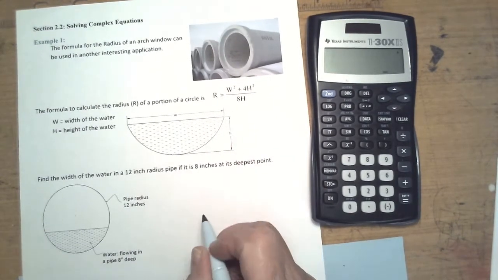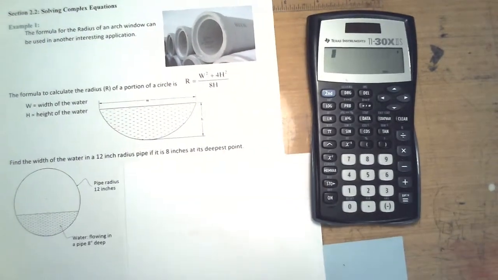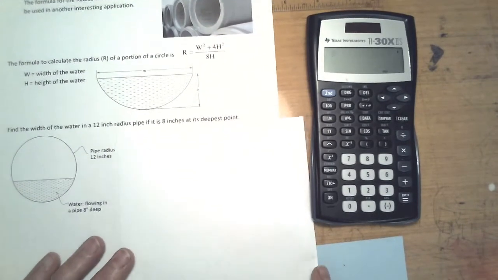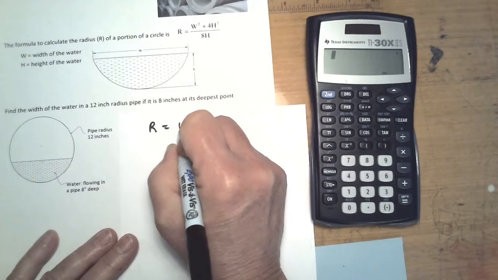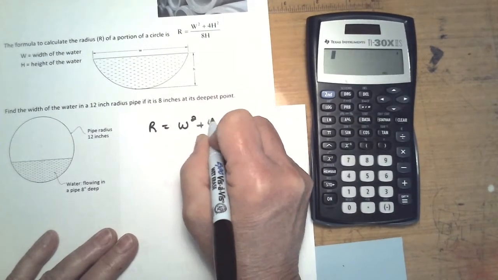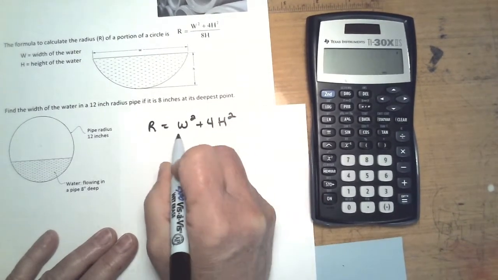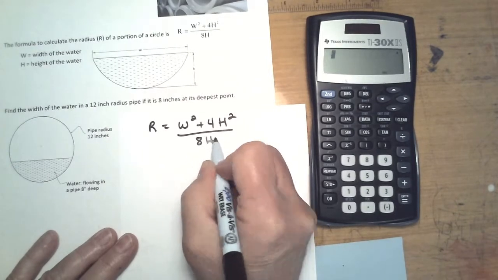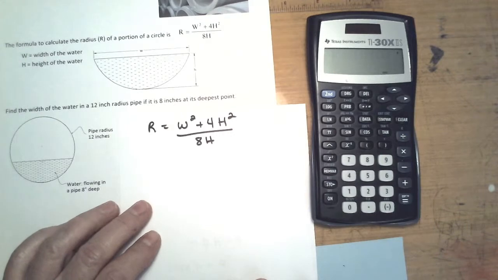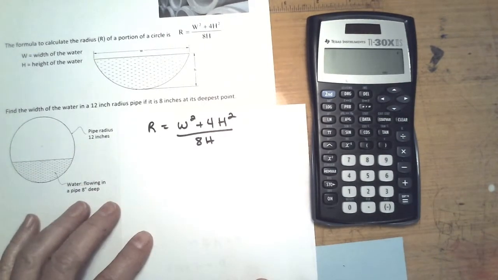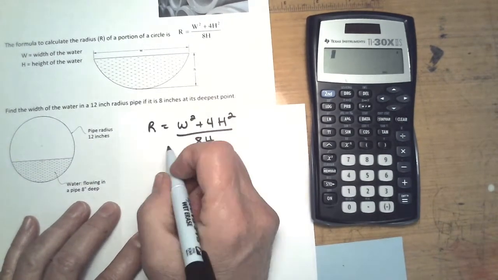So that's the formula that we're going to be using, and I'm going to use some scrap paper here, and we'll start by copying down the formula. R is equal to (W squared plus 4H squared) over 8H. Okay. Since I'm going for W, I'm going to go ahead and put the values in first.